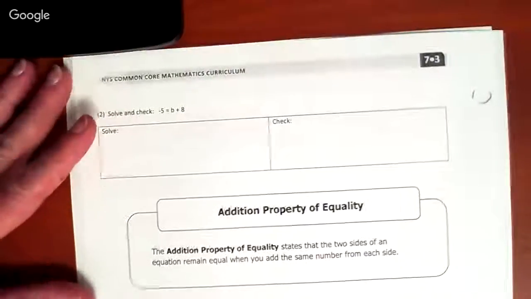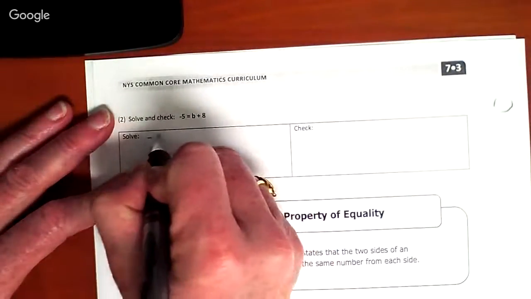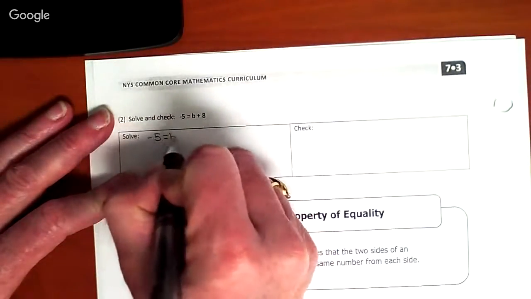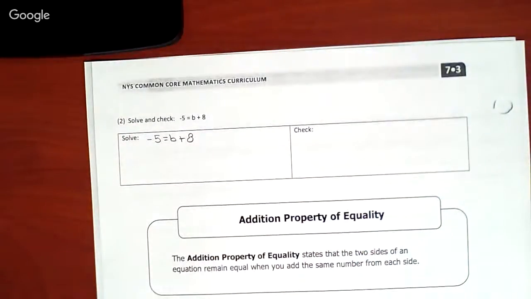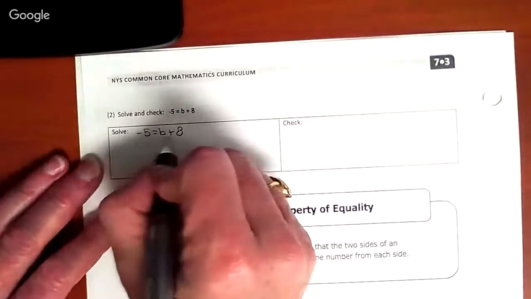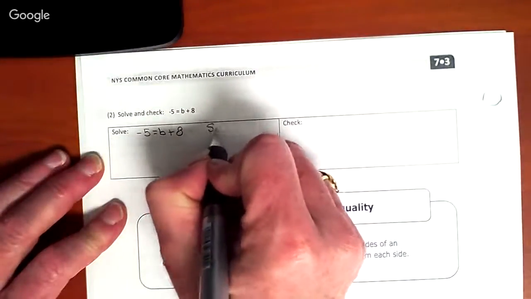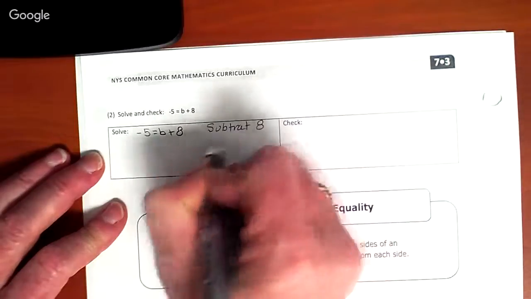Our next question, we have negative 5 equals b plus 8. So in this case, what we do is we are going to subtract 8 from both sides.